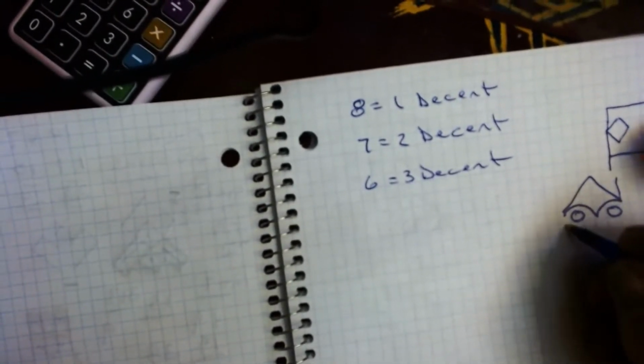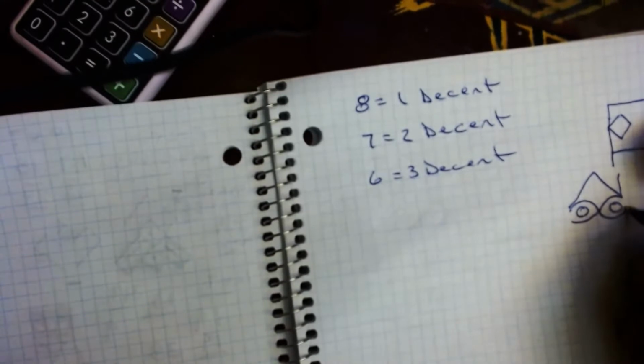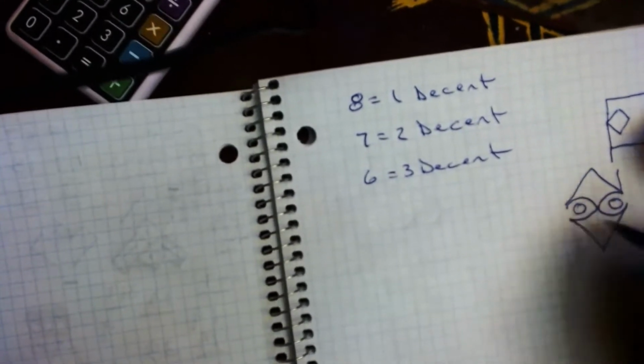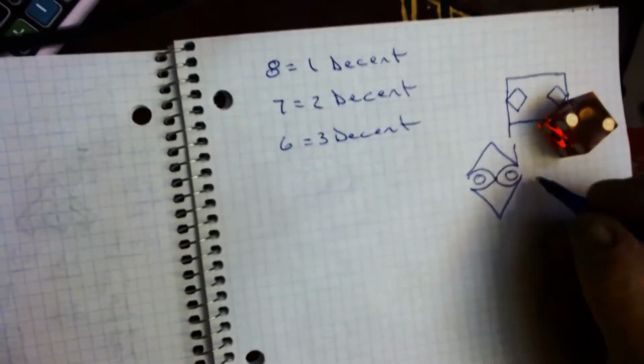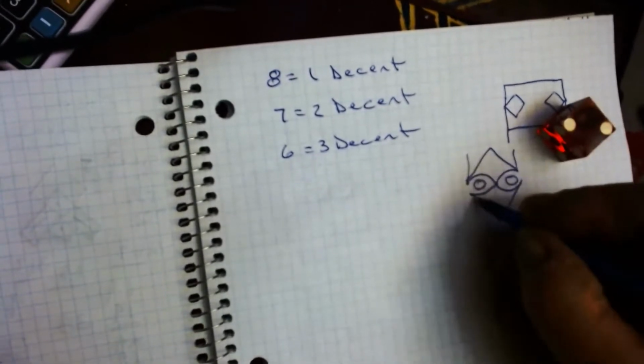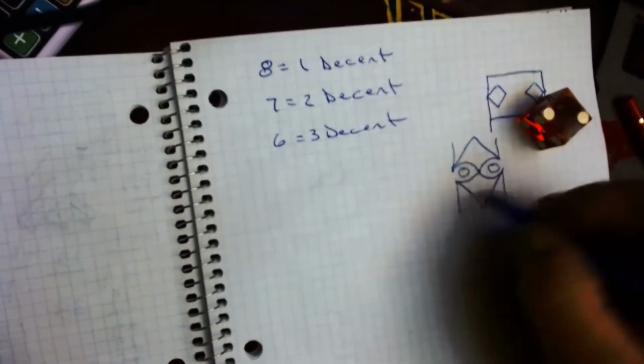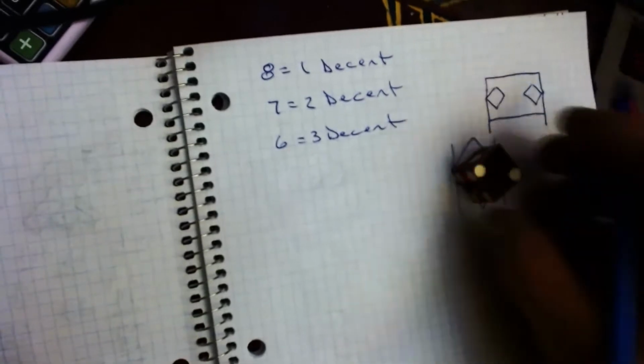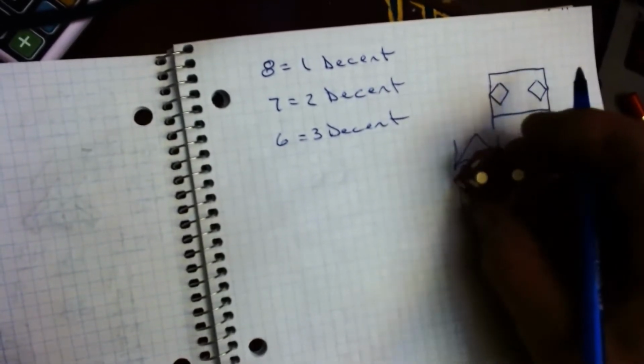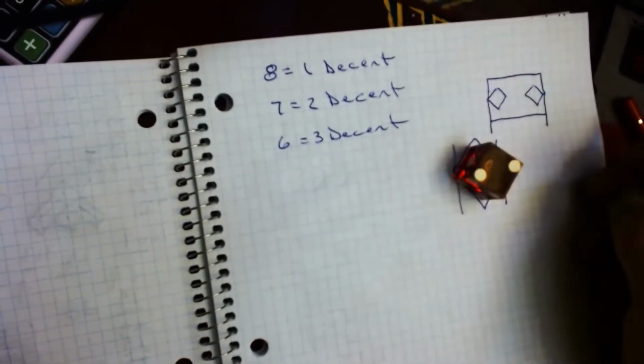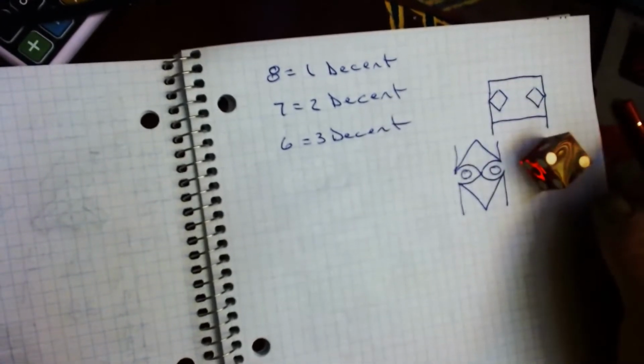That's basically what it is. Forget about that. But that's the design that it comes in. See that? Did I do that right? That's the design it comes in.